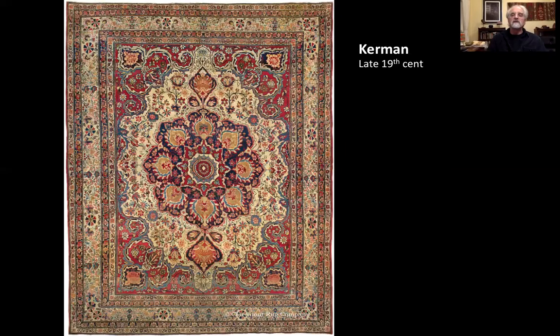Now let's discuss Kerman. So the product that was being made in the late 19th century, here we see a central medallion motif. Very floral, very fancy, a very characteristic palette, much more of this cochineal type purplish red here than you would see in other carpets, certainly not in the Herizes. So this would have been something you would have acquired in the late 19th century.